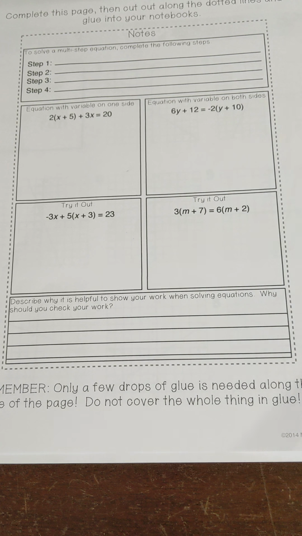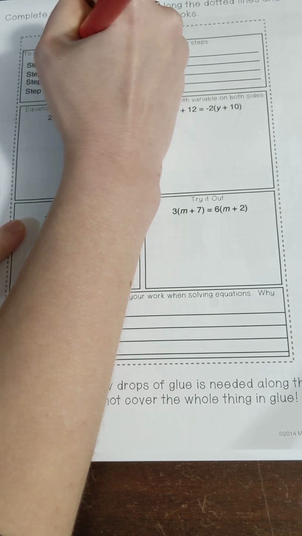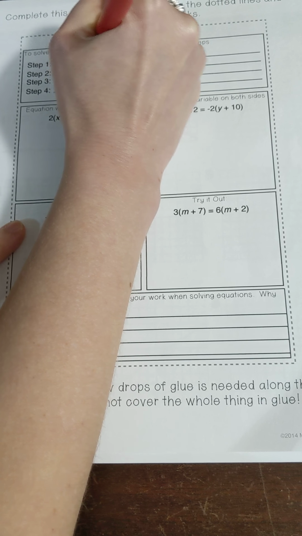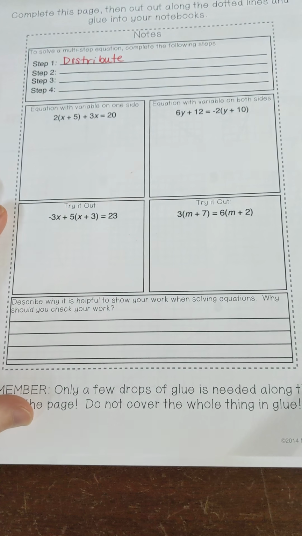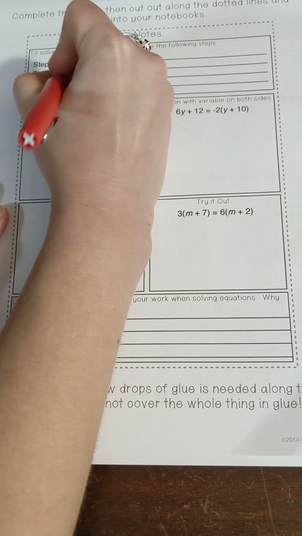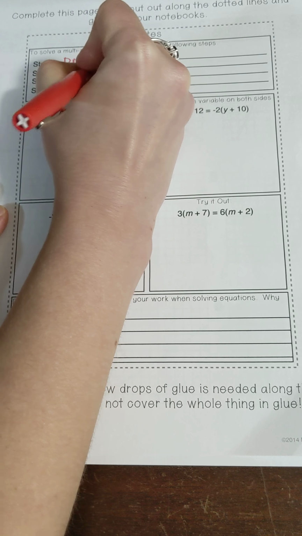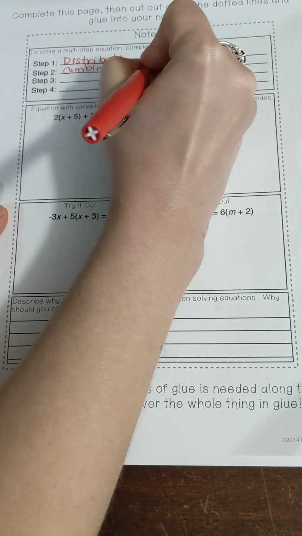So I've got my 4 steps up at the top of my page here. Remember the order of our steps. The first thing you do is distribute. So that should be automatically the first thing that you do. You distribute, meaning you multiply the outside of the parentheses into everything inside. Step 2 is to combine like terms if they are there. Sometimes they're not.